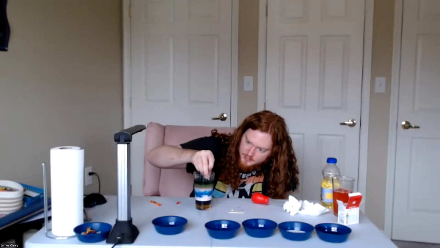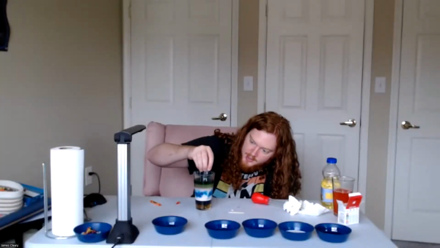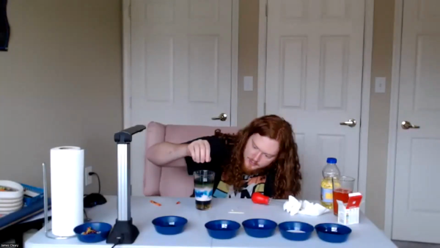I'm going to try and drop in a screw next. And my screw is metal, sinks all the way down to the bottom. Let's try a paper clip. And it looks like my paper clip is sinking down to the honey layer, although a little slower. All right, here is a toothpick. My toothpick floats at the very top.